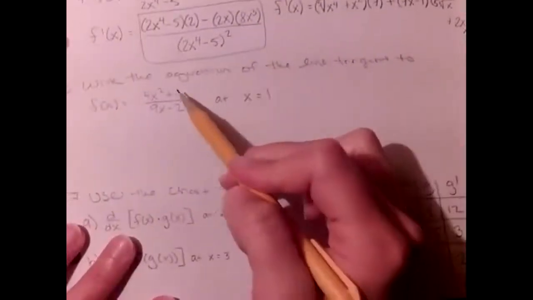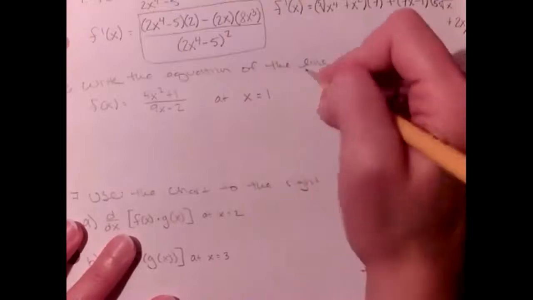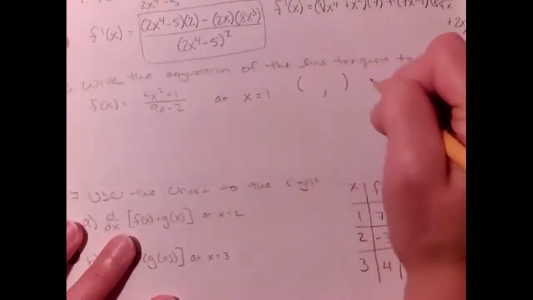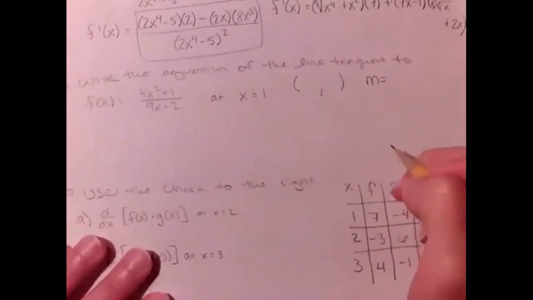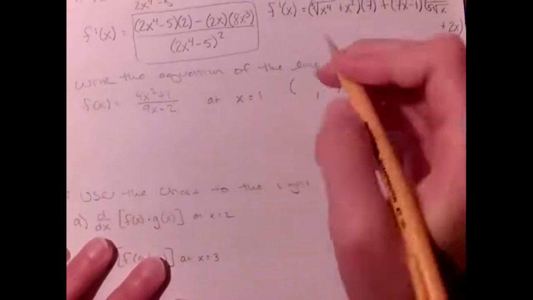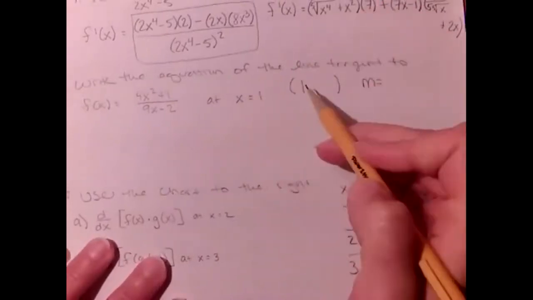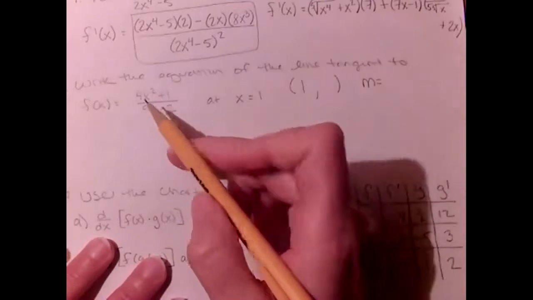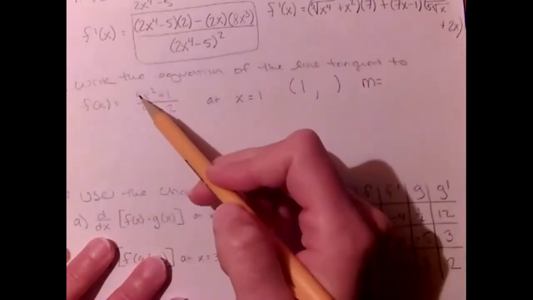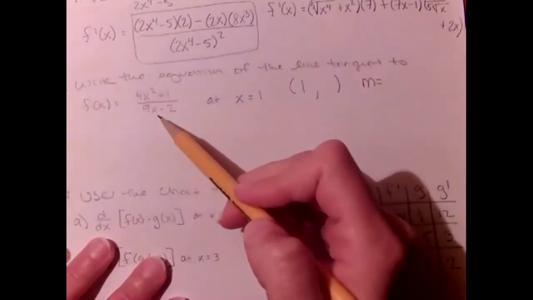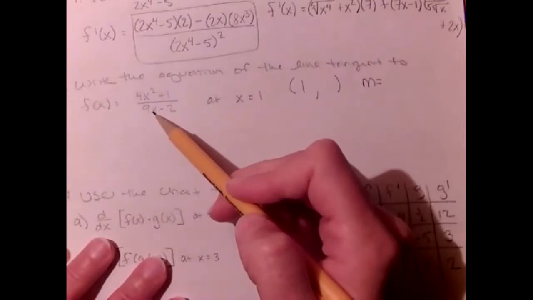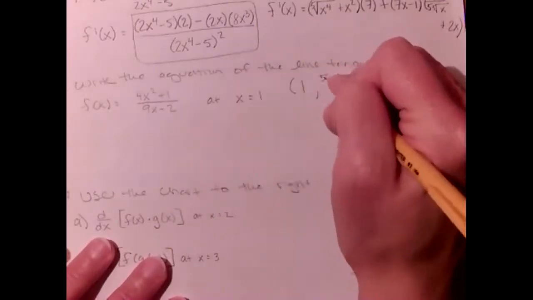All right, we're going to write an equation of a tangent line. An equation means you need two things. You need a point and you need a slope. So our point of tangency is going to be at 1, and I'm going to take 1 and plug it in. So the numerator would be 5, and the denominator would be 7. So 5/7.